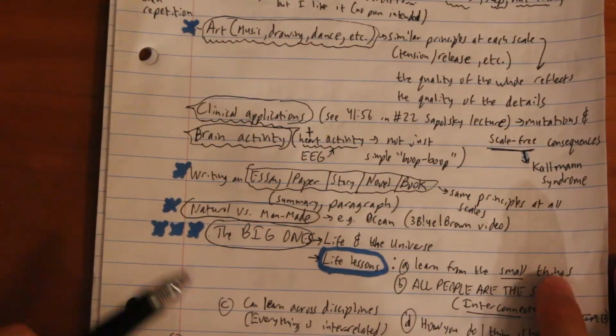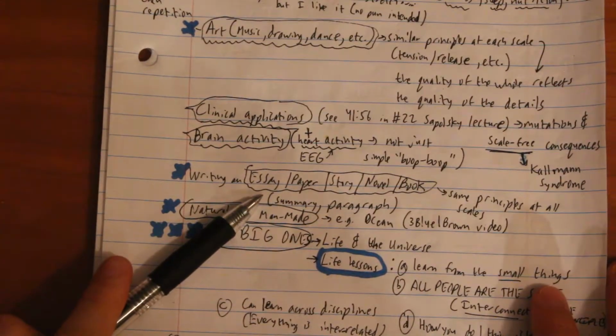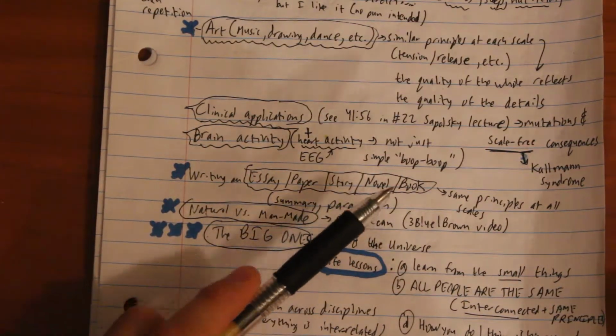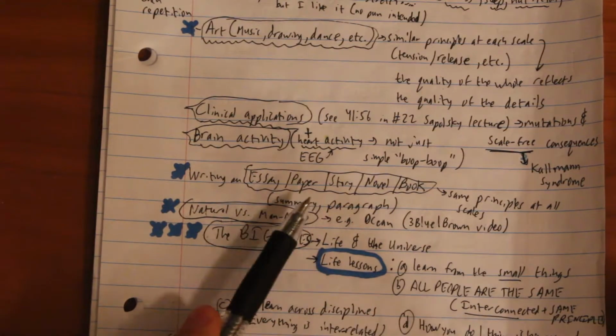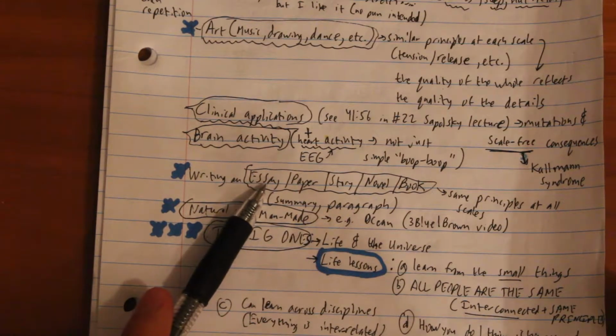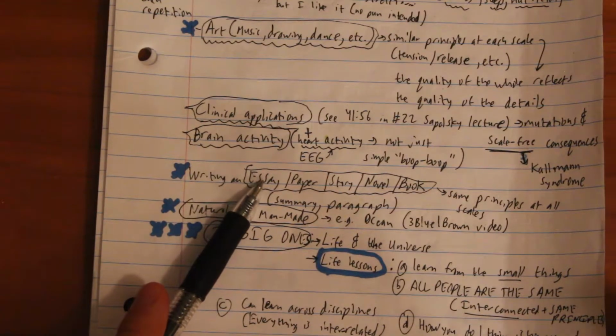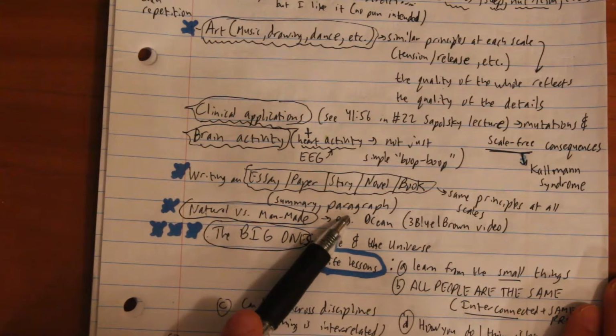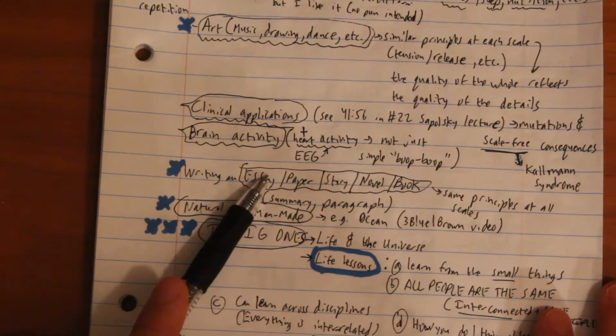All right, let's say you want to write an essay or a paper, a story, a novel, a book, whatever. The same principles are going to apply whether you're at the paragraph level or writing a quick summary or the essay. So each paragraph of your essay is like a mini essay. So again, think to that Sierpinski triangle, Sierpinski gasket, and how you have triangles within triangles. Whatever principles you use to write a great paragraph, those apply on a larger scale to writing a great essay.